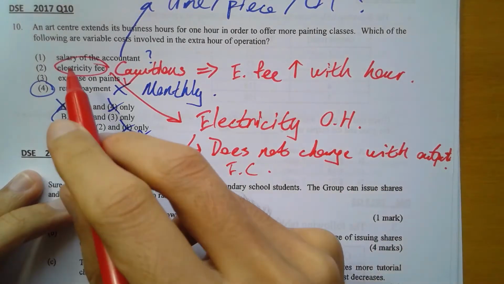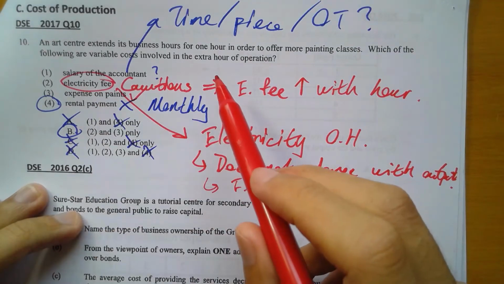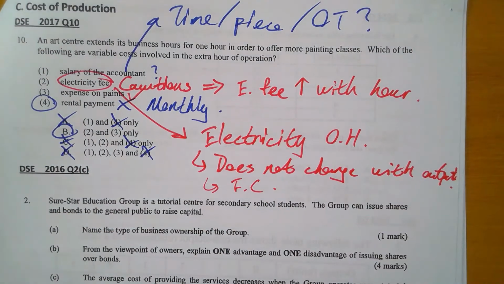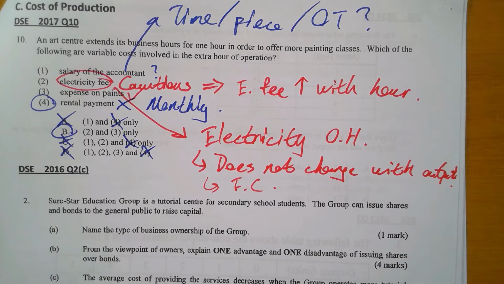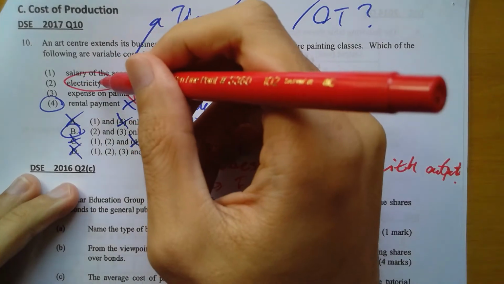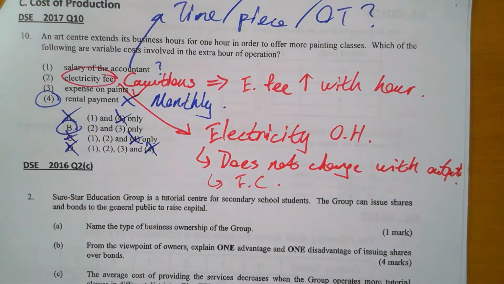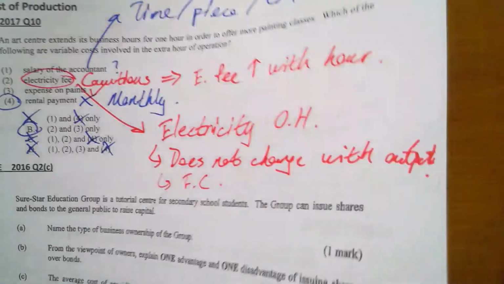Okay, so I think this is a special case because the situation is very obvious that they open longer hours, so you need more light, more other things. Okay, this is a very specific situation. If they do not give you a specific situation, I think you should be really careful with electricity fee. Okay, now one more.